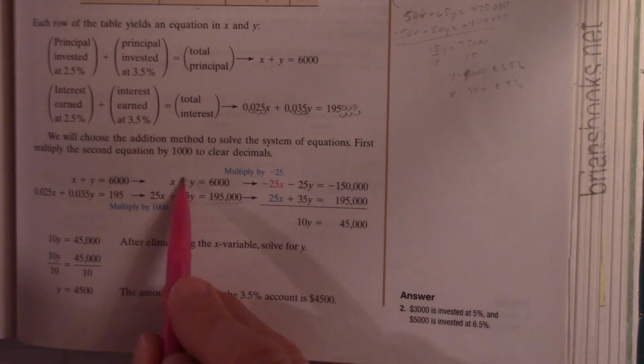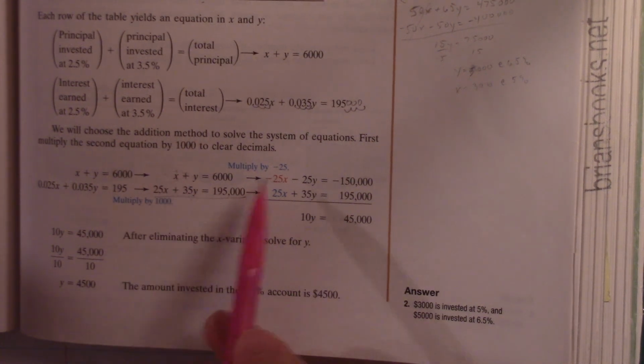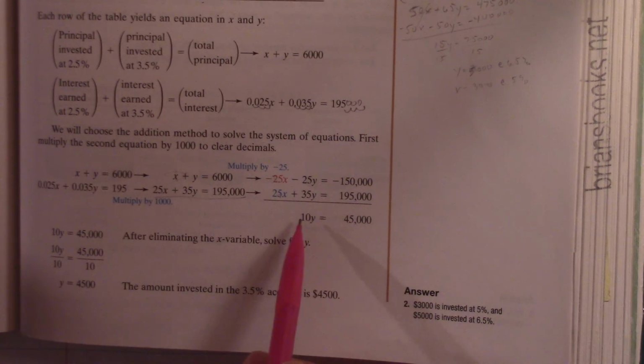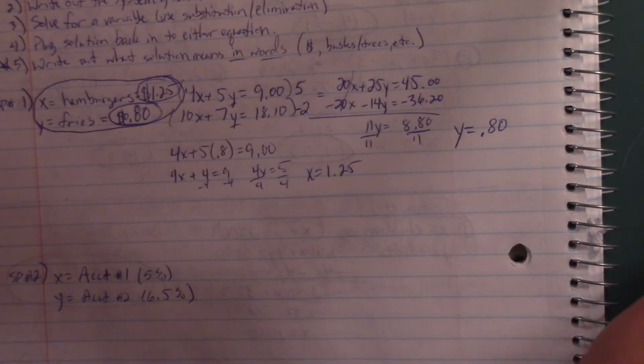And then when I try to compare these, well, what they did is they just times this x by negative 25 so that the 25's cancel, and they simplified it from there, and then they plug that back in to find the other amount, right? So let's look at our example here.